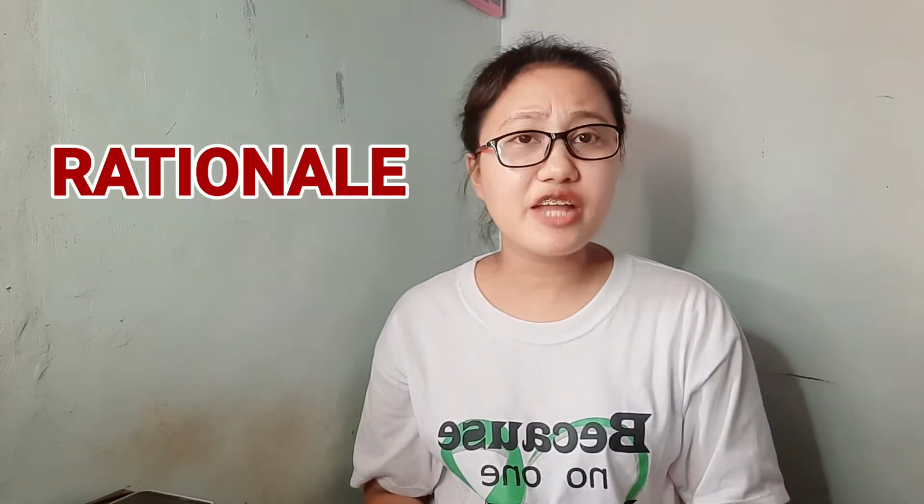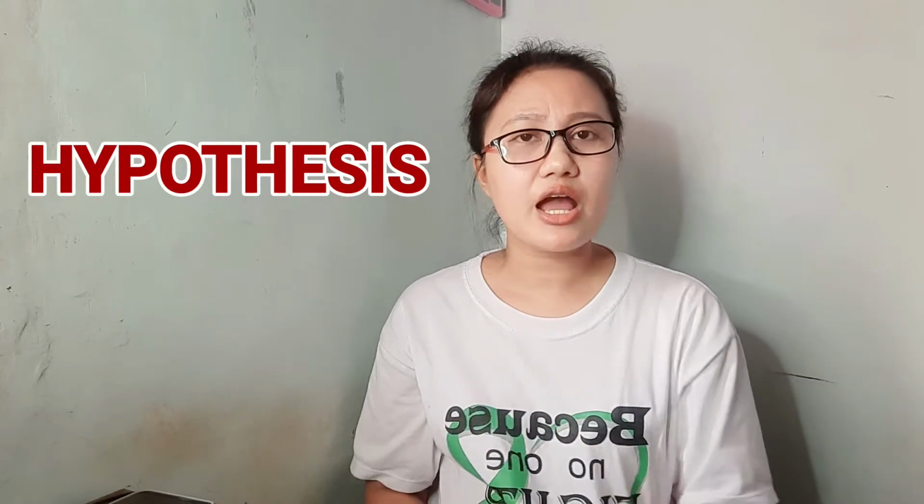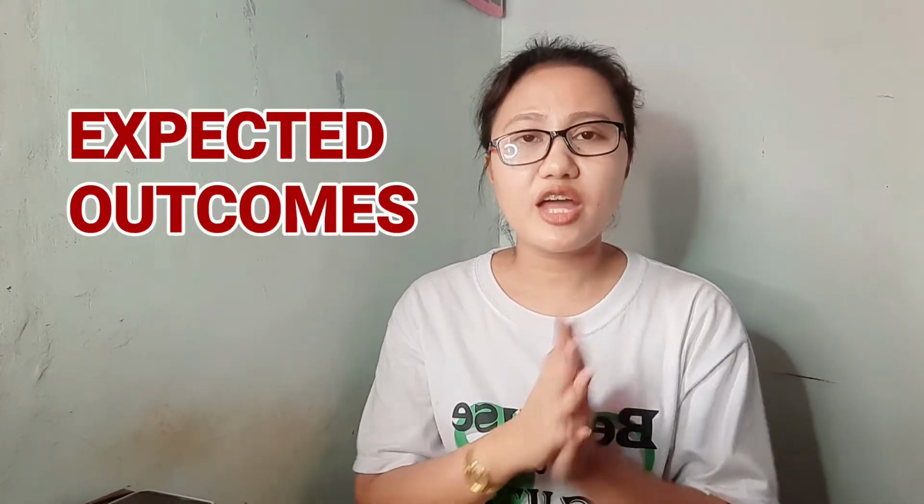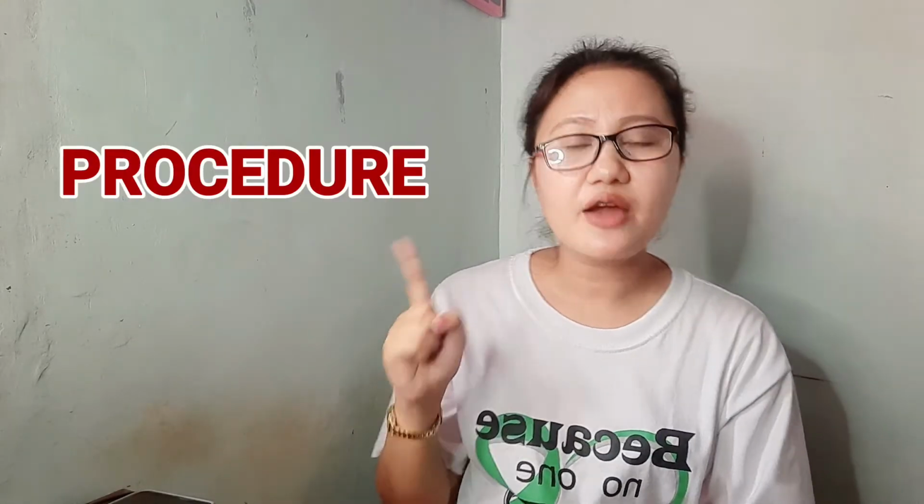Okay, now, let us discuss the essential parts of a research plan. So, ano ba yung mga parts na makikita nyo pag gumagawa kayo ng research plan? First, we have the rationale. Second, we have the research questions, hypotheses, engineering goals, expected outcomes, and we also have the procedures, risk and safety, data analysis, and of course, we have the bibliography. Okay, let us explain it further.